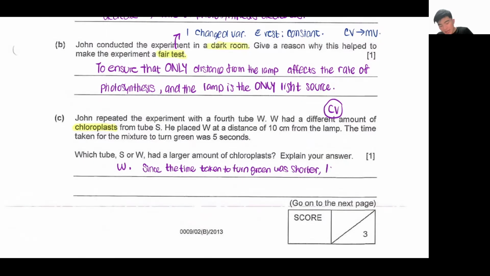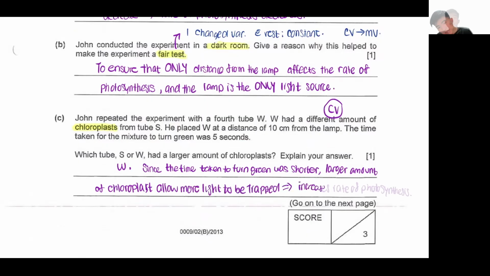Larger amounts of chloroplasts allow more light to be trapped, so the rate of photosynthesis will increase. I hope you are able to see how this question ties in with the concept of photosynthesis, and I hope you are able to do it independently.